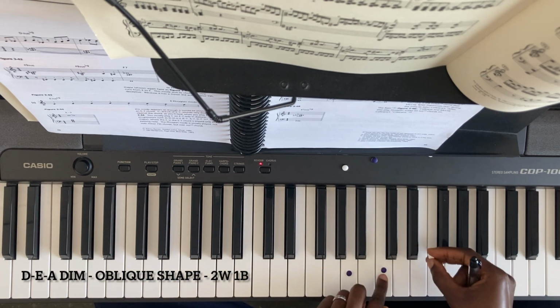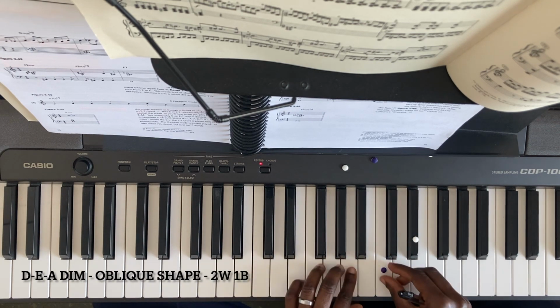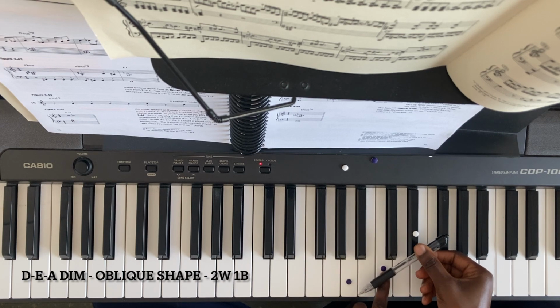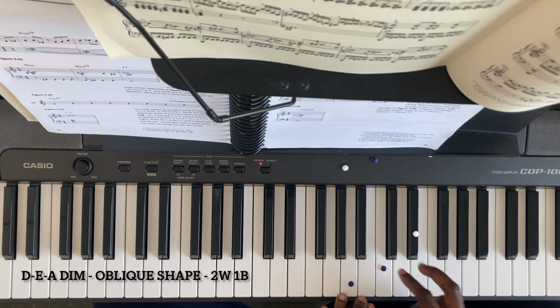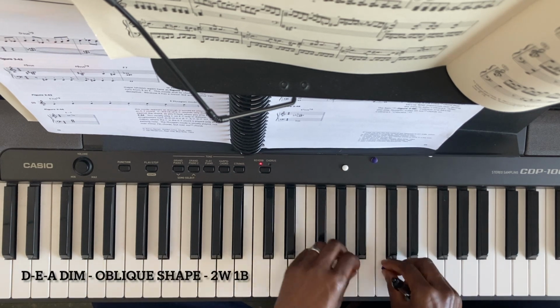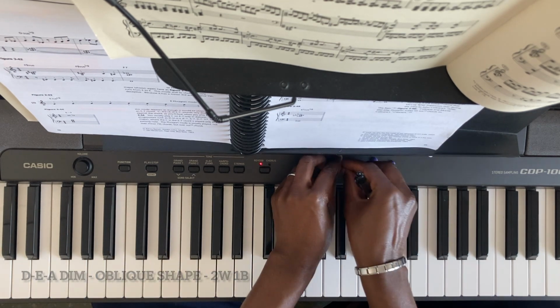So A, C, and E flat. Let's position this way. And you can draw your imaginary oblique line. And that's your other set of diminished shapes on the white keys.